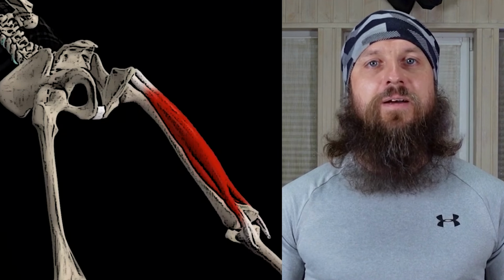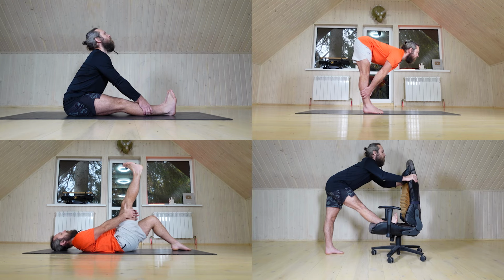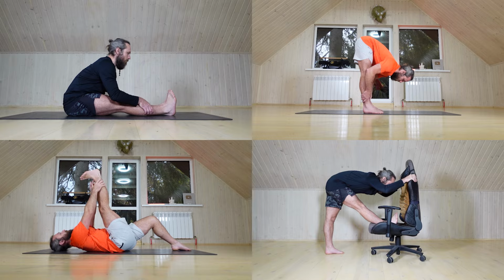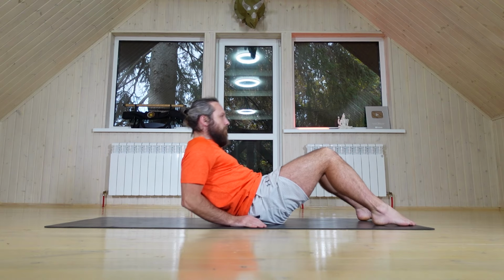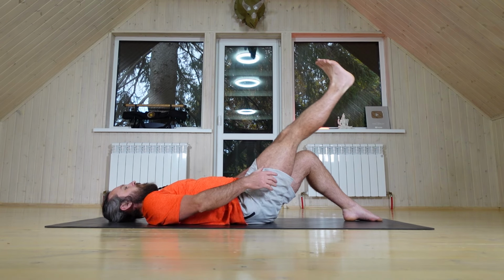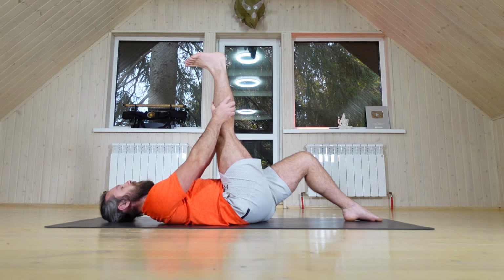The primary function of all three hamstring muscles is to flex the leg at the knee, extend the thigh at the hip, and tilt the pelvis posteriorly with the lower limb held in place. These muscles can be stretched in any position that involves knee extension, hip flexion, or anterior pelvic tilt with the leg held in place. The simplest exercise for stretching the hamstrings is lying on your back. Extend one leg at the knee and bend it at the hip. Grasp your thigh, shin, or foot with your hands.